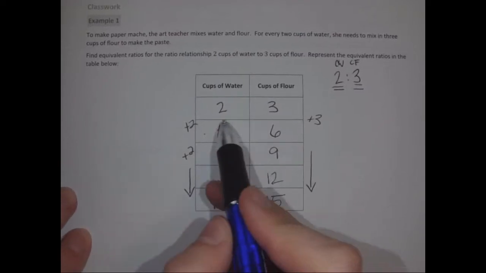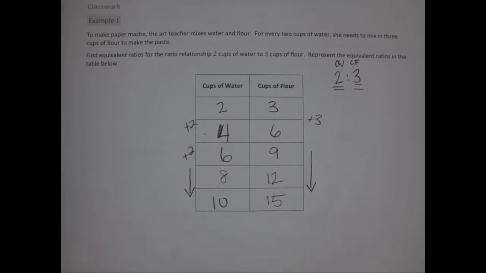So are all of these ratios equivalent? Yes. Julia? Yes, they are. How do you know? Because they're all multiples of 2 and 3. Good. Rocco? Yes, go ahead.